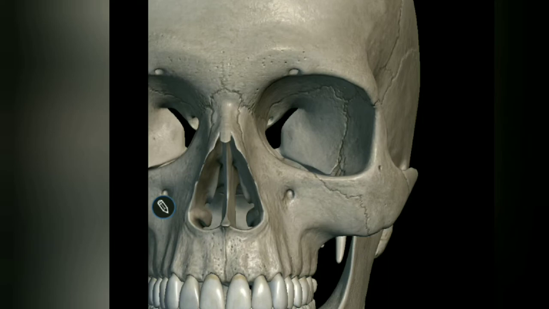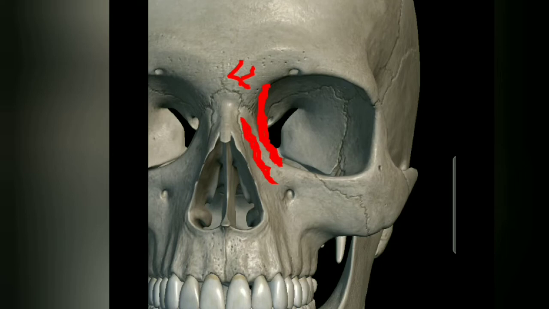Now the medial orbital margin is ill-defined. It is formed by the frontal bone above and by the lacrimal crest of the frontal process of maxilla below. So this one is the medial orbital margin, which is formed by the frontal bone. This one is the frontal bone. Then the frontal process of the maxilla, this one is the frontal process of maxilla. And by the lacrimal crest, which is present inside the orbit.